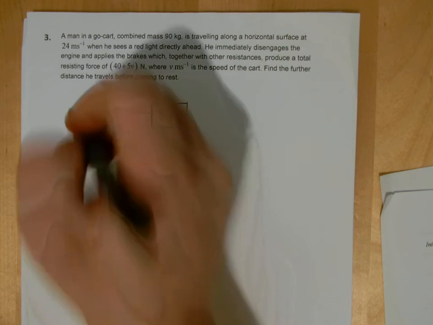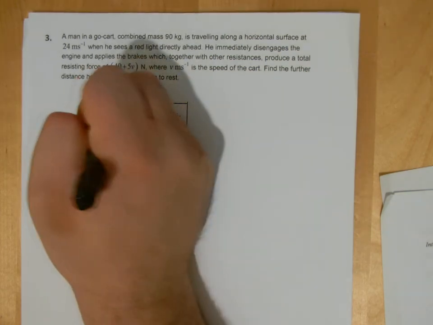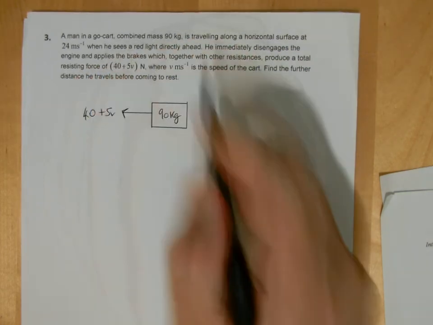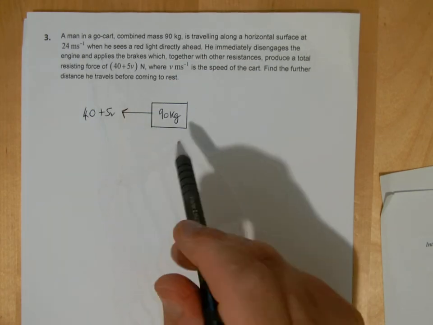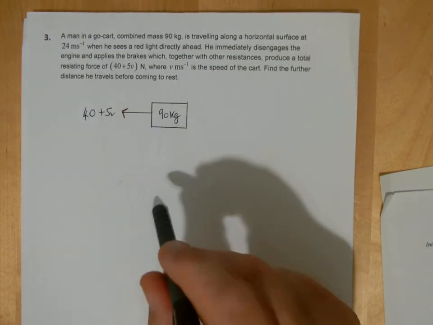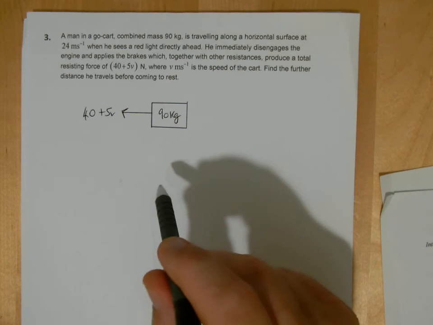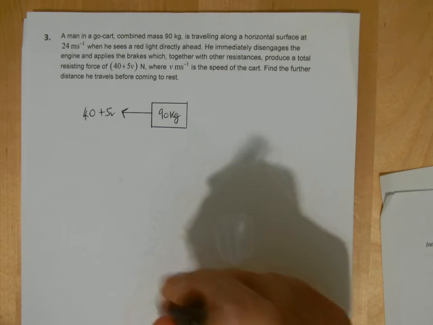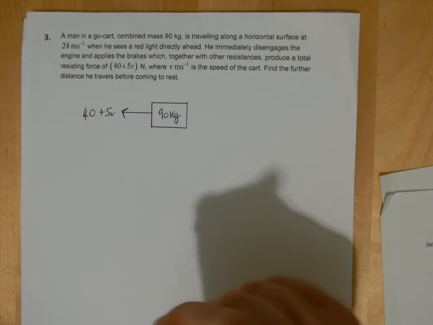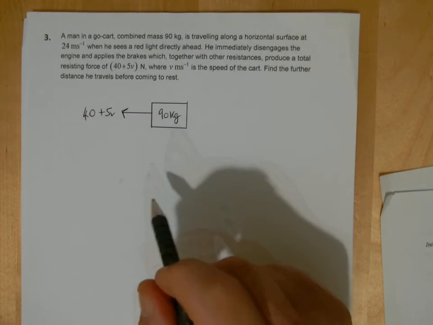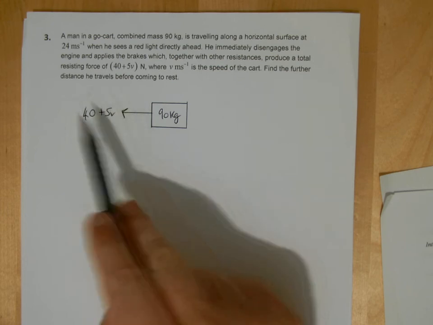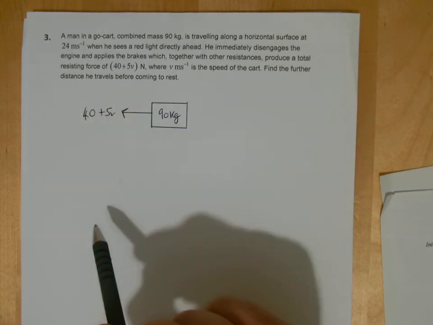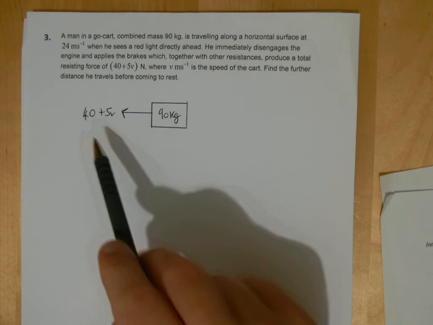So we've got our resistant force here, opposing motion, and think about it, because he disengages the engine, he's not pressing the accelerator anymore. So the engine doesn't produce any driving force forward, and he's pressing those brakes, isn't he? So we've got the resistance due to that, and the friction, of course, as well.